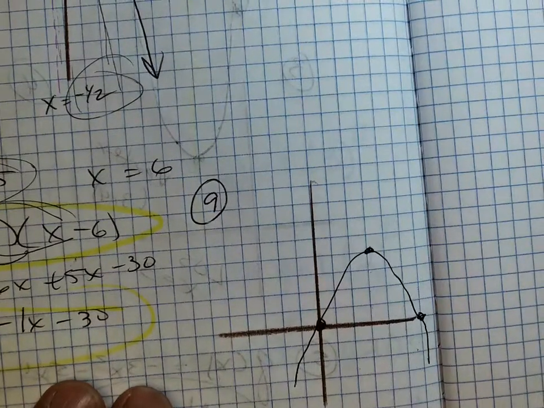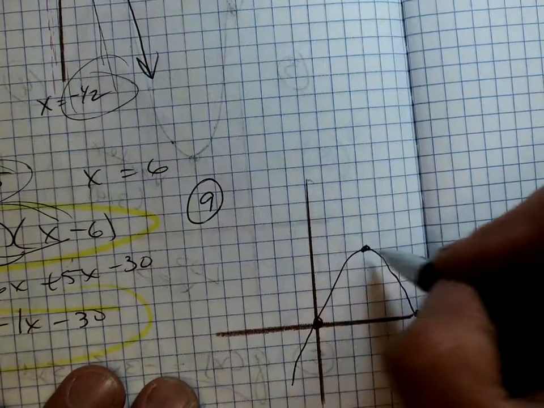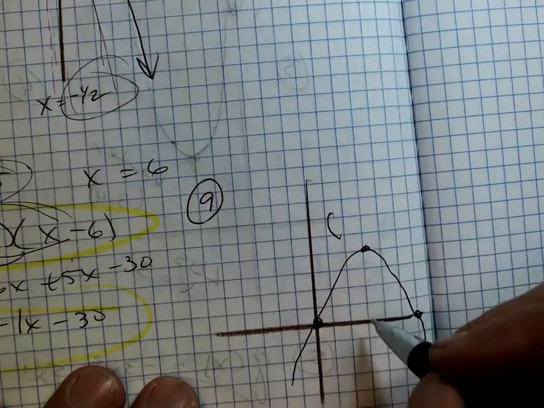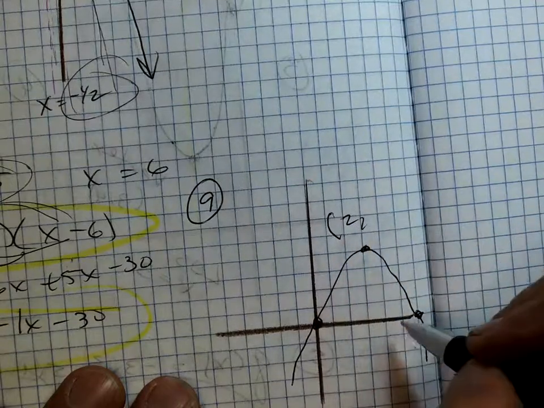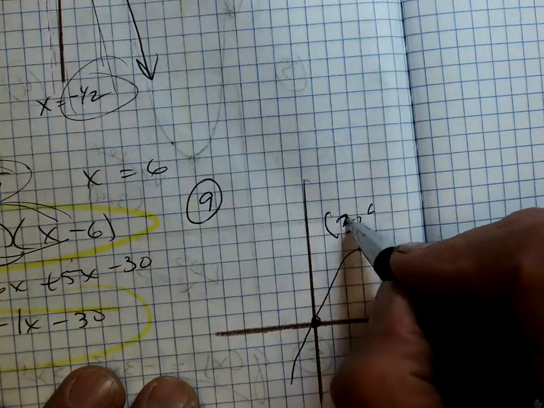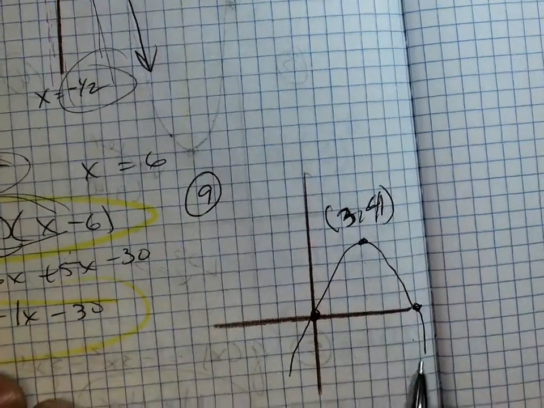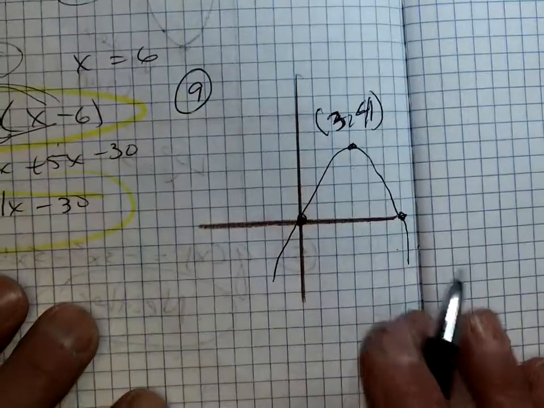All right, no problem. So here's what I know. My vertex is at 3, 4, my bad, 3, 4. It goes upside down, so I'm going to use my vertex form, okay?